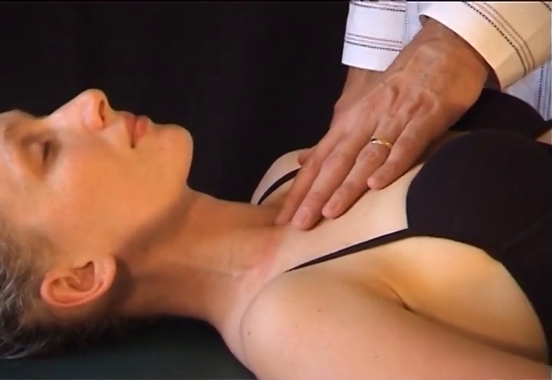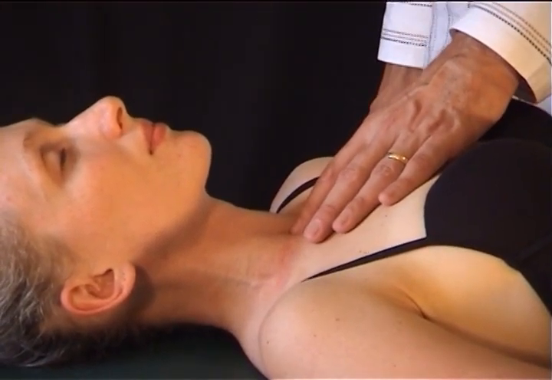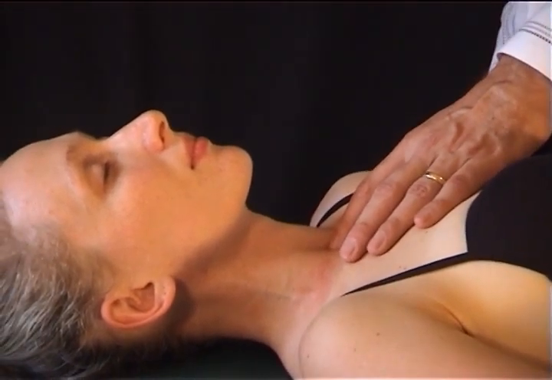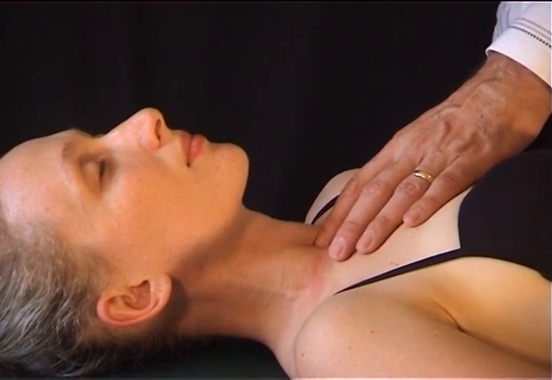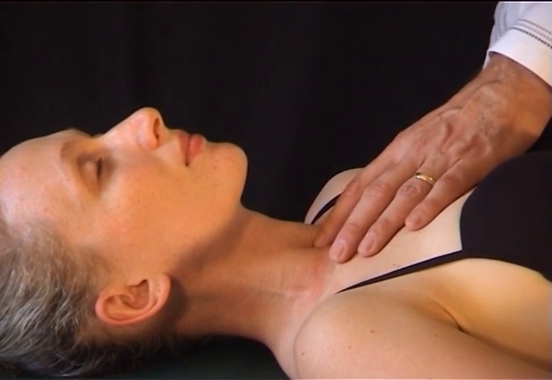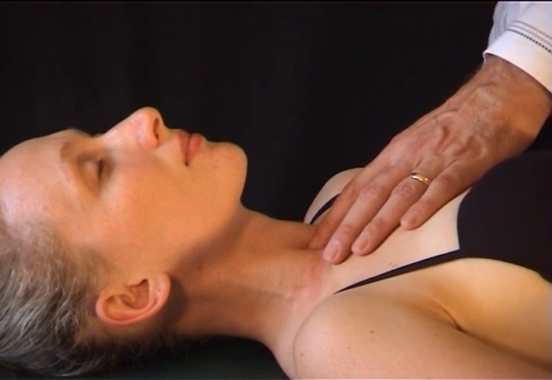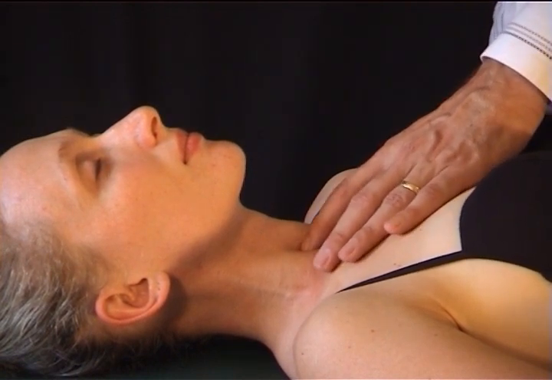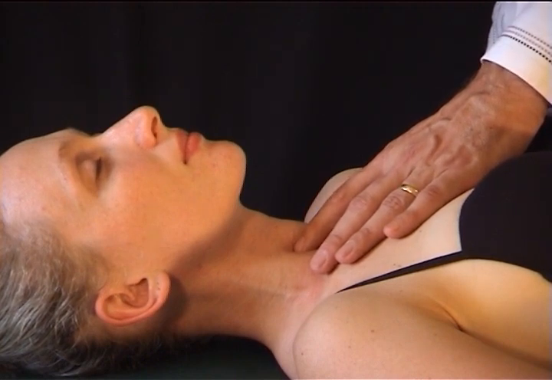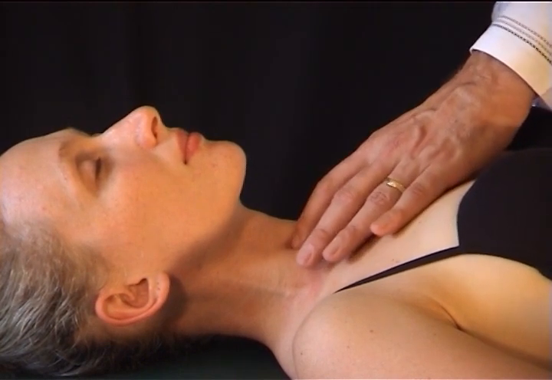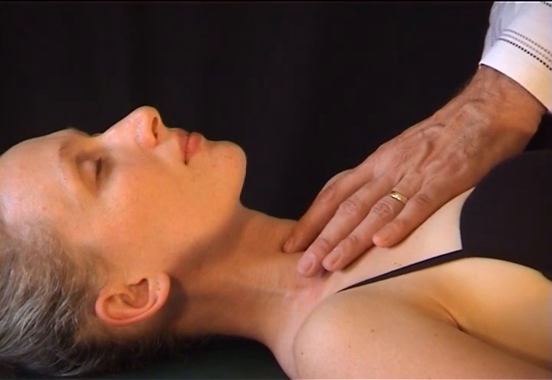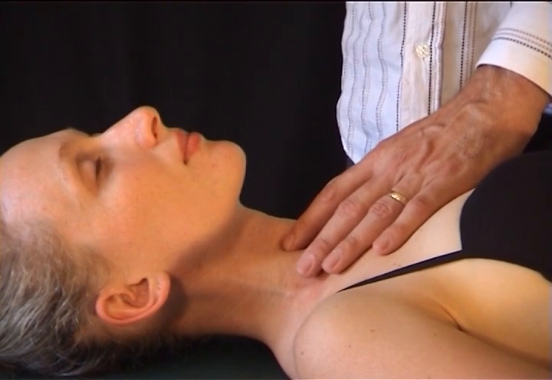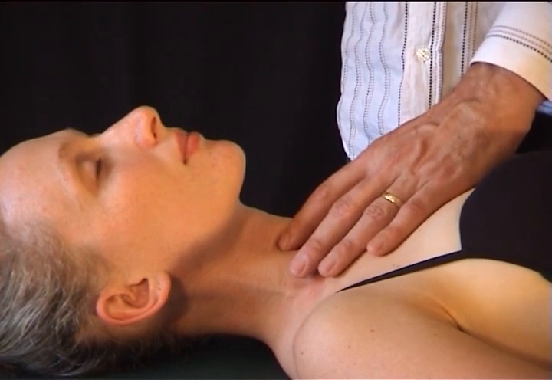I'm landing just medial of the sternal portion of the SCM and sinking towards the table. Not going very deep, but really getting a clear sense that I'm engaged with the infrahyoid. And this is work not only for the neck itself, but also important in terms of balancing the jaw.